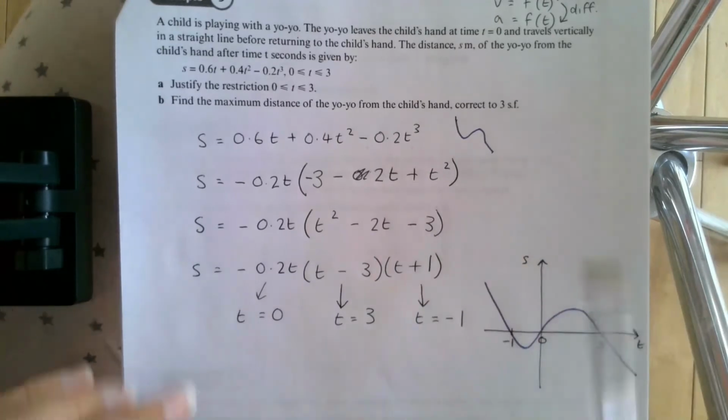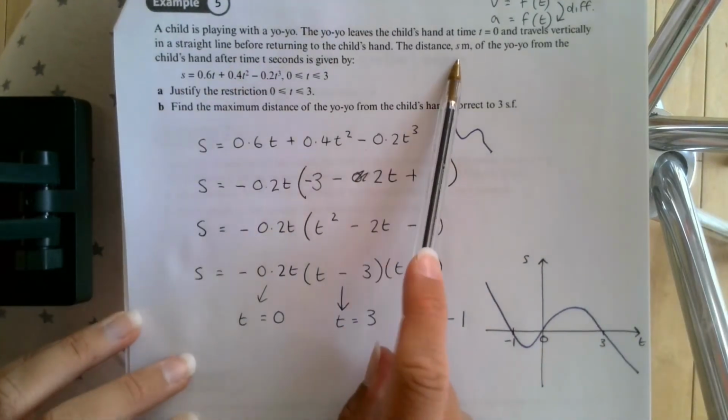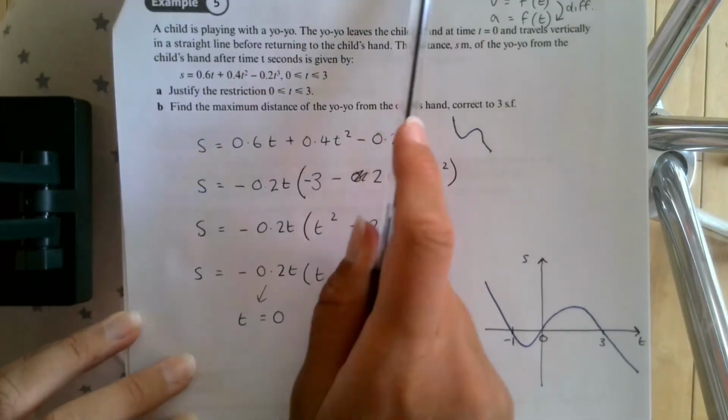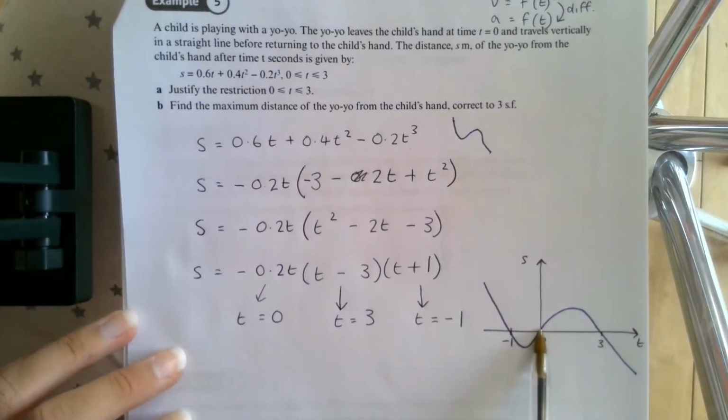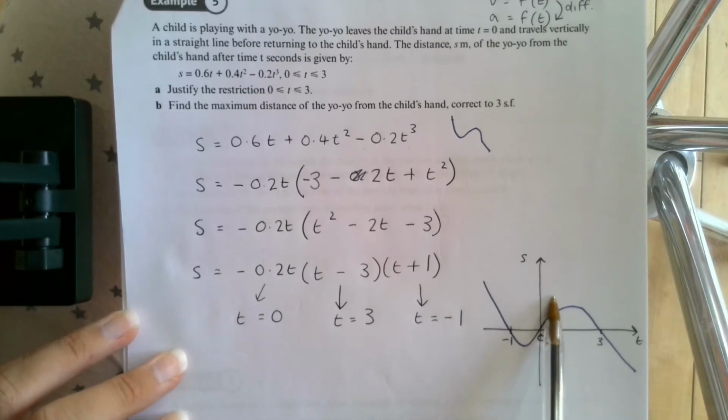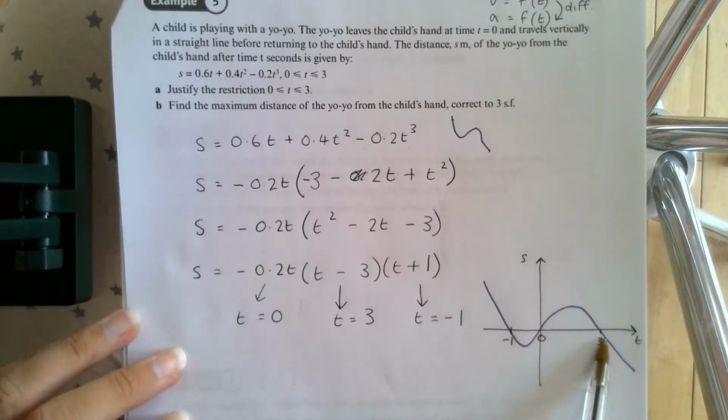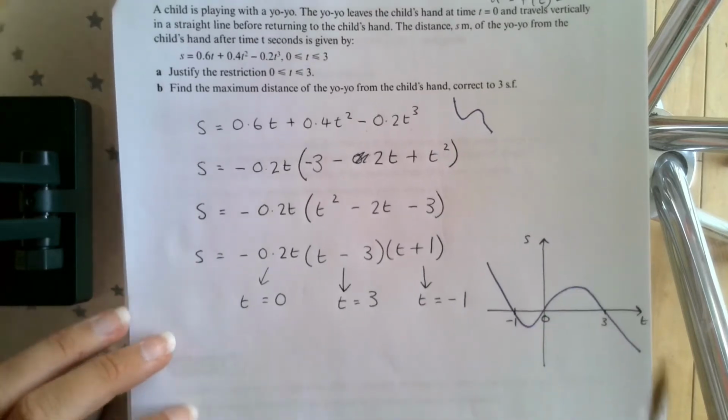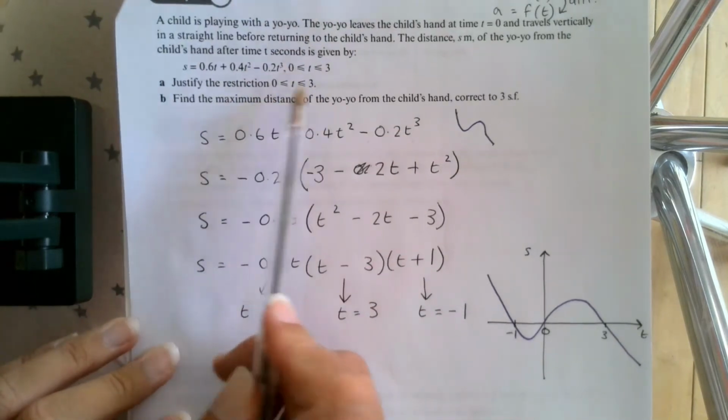And what we're saying is that the distance of the yo-yo from the child's hand goes vertically up and then returns to the child's hand. So that's just looking at this section here. At t equals 0, that's when it goes up, and it returns back to the child at t equals 3. And that's how we justify that restriction, 0 to 3.